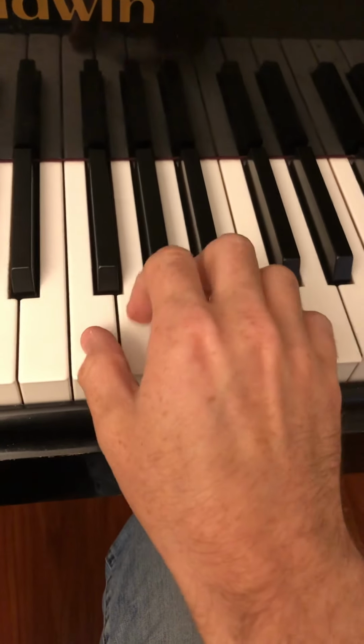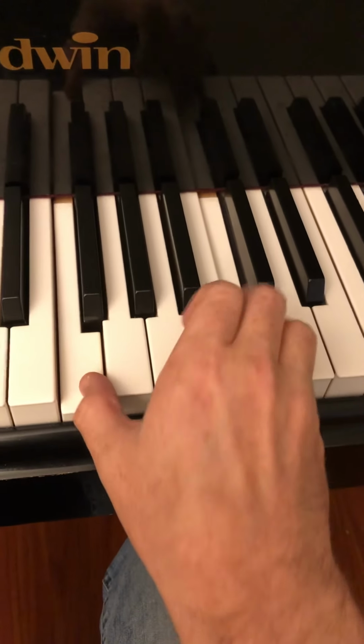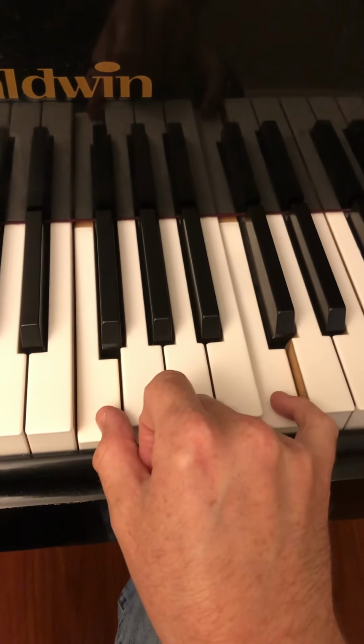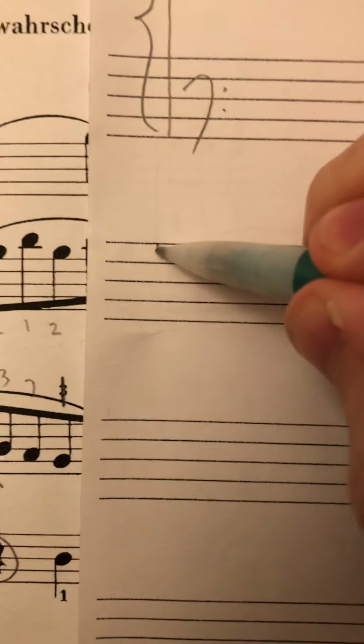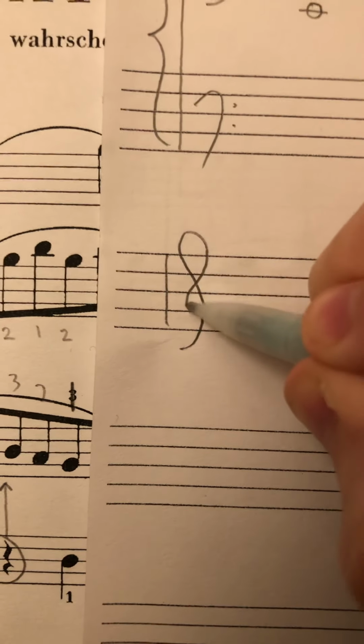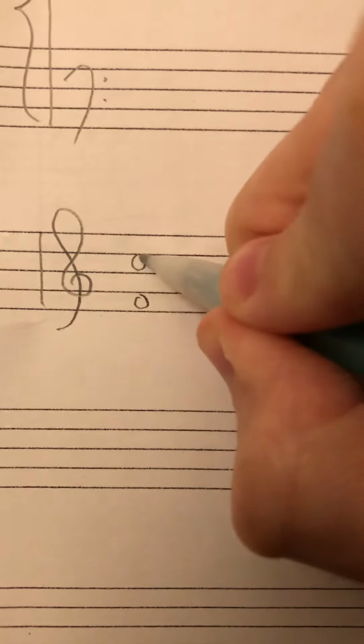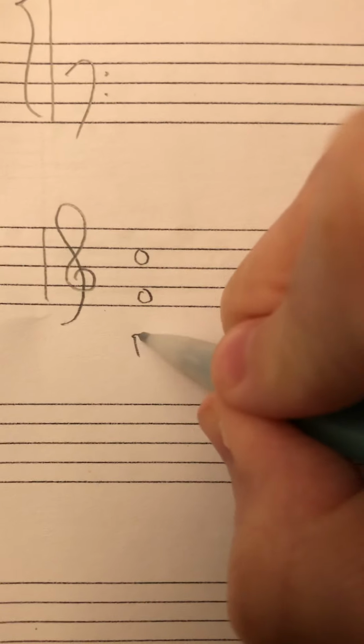But there's 8 keys total. 1, 2, 3, 4, 5, 6, 7, 8. So this is also a perfect fifth. Okay? Let me draw another perfect fifth down here. We're just working with mostly the treble clef right now. But yeah, this is also a perfect fifth, P5.